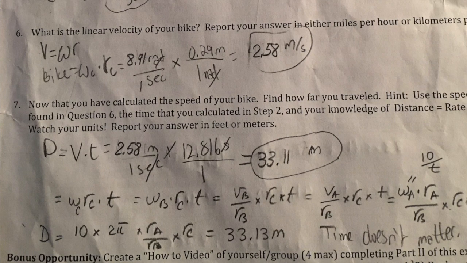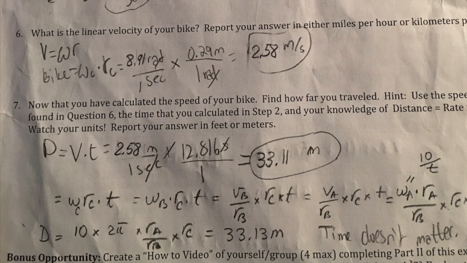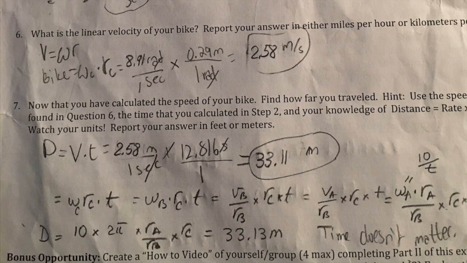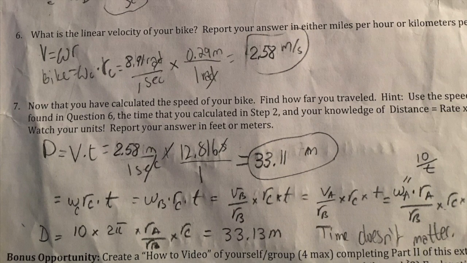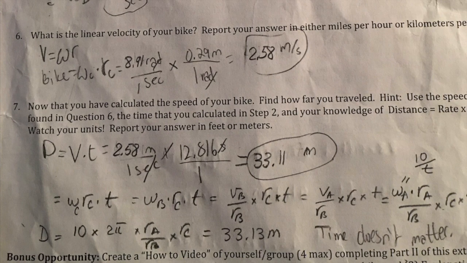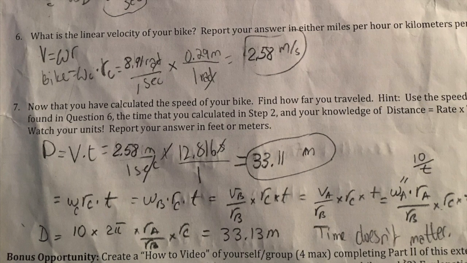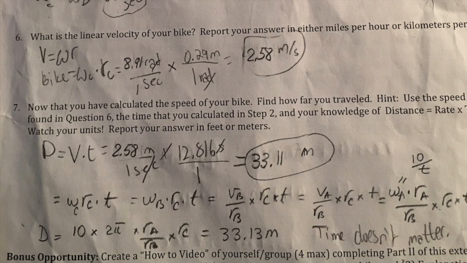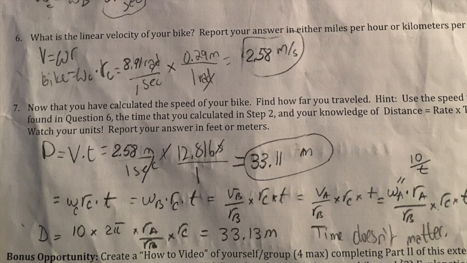Lastly, I calculated step 7, which is the distance traveled by the bike. So what I did was the velocity, which is the rate, times the time, which is 2.58 meters, from the linear velocity that we calculated earlier, divided by 1 second, times 12.816 seconds, because that was the average of the times that we recorded, which is 33.11 meters. Then I compared that to the calculated average of 32.712 meters, which is less than half a meter off.